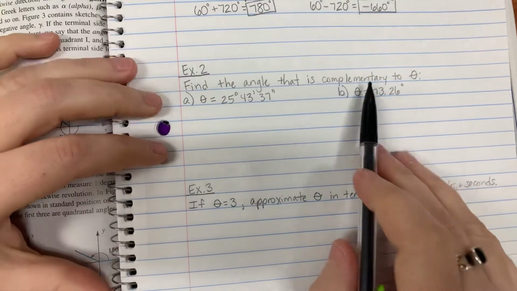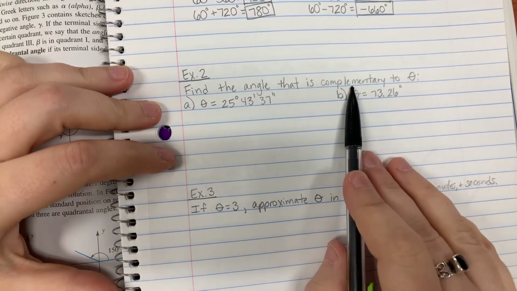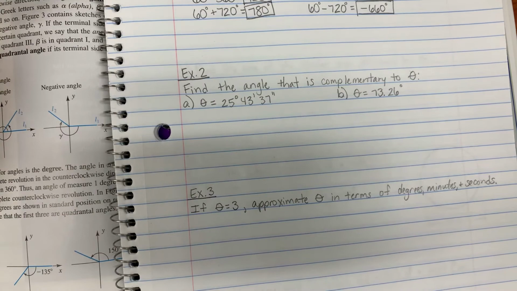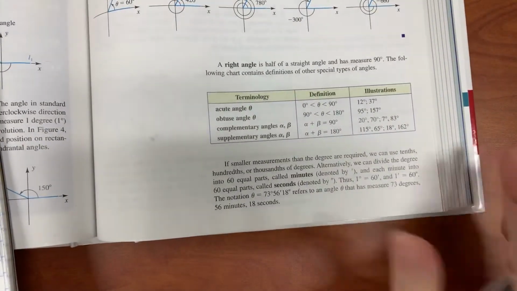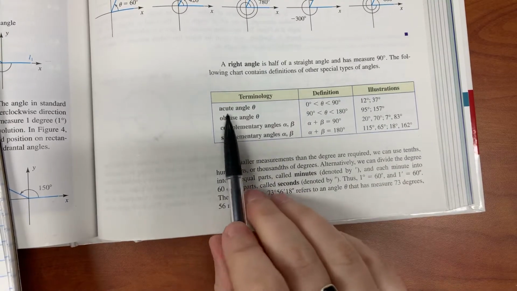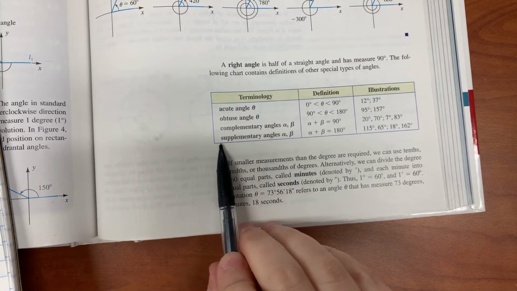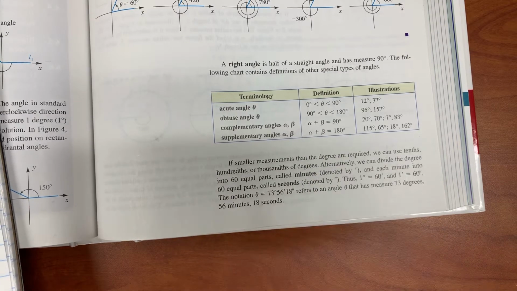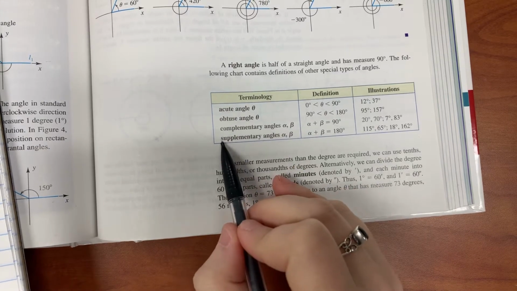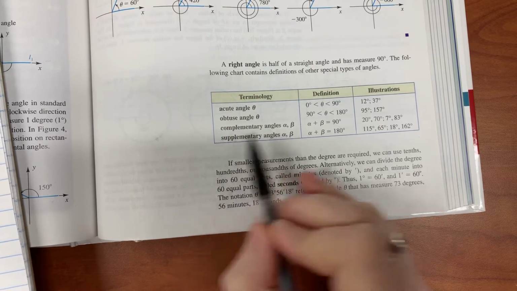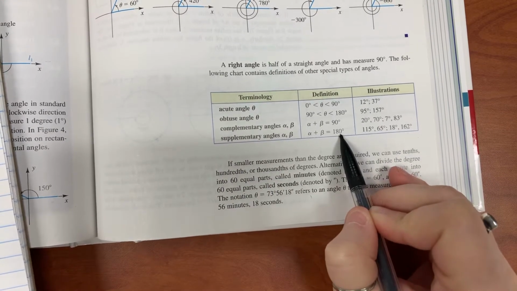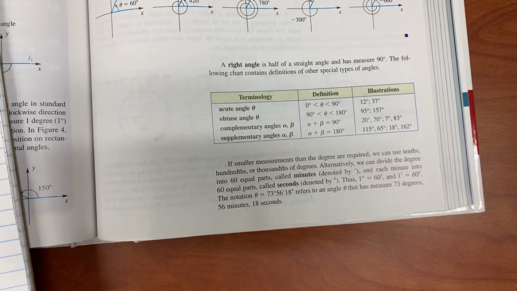So in this problem, they want me to find an angle that is complementary to that. If you remember back to your geometry days, complementary means they add up to 90 degrees. And if you're ever not really sure about that, your book gives you this table that talks about acute and obtuse, and then complementary and supplementary are right there. So if you forget, those are there. Another way to remember it though, complementary comes before supplementary in the alphabet. C comes first before S, right? And 90 degrees would come before 180 degrees. So maybe that will help you remember it if you get those mixed up.